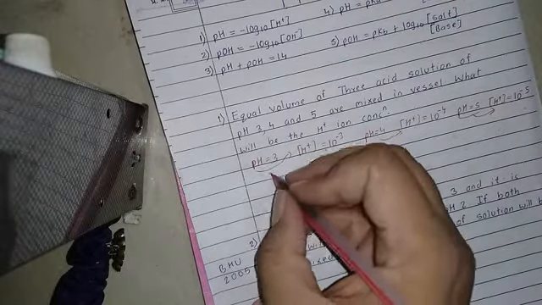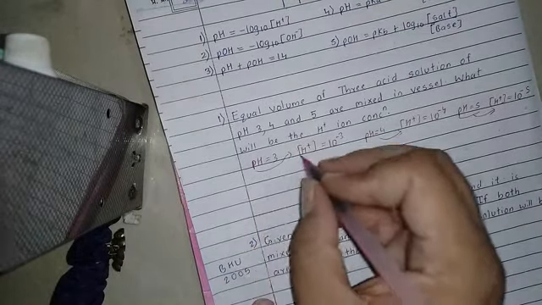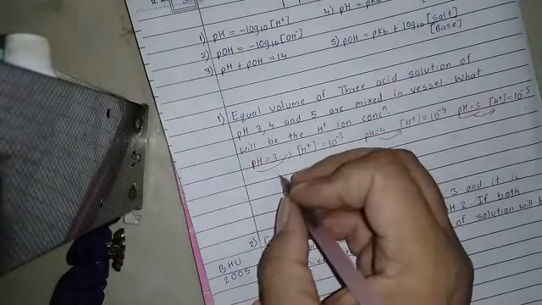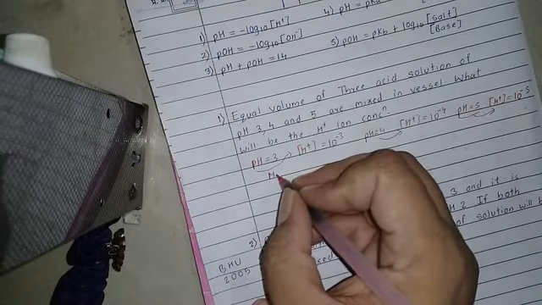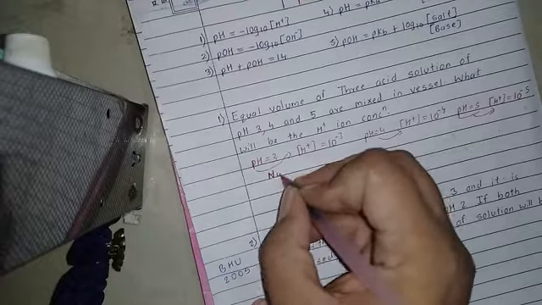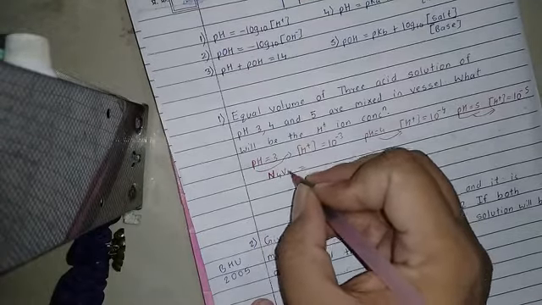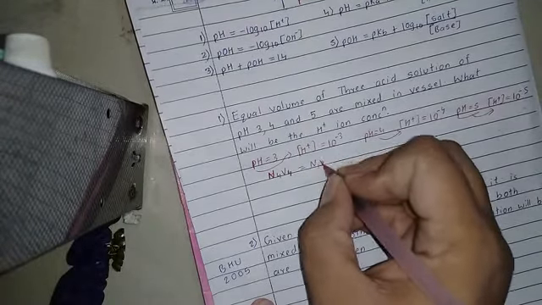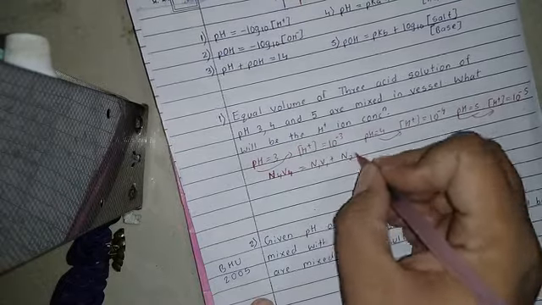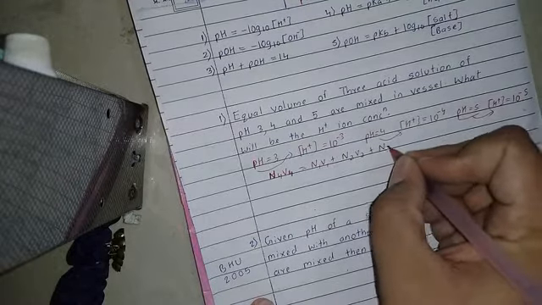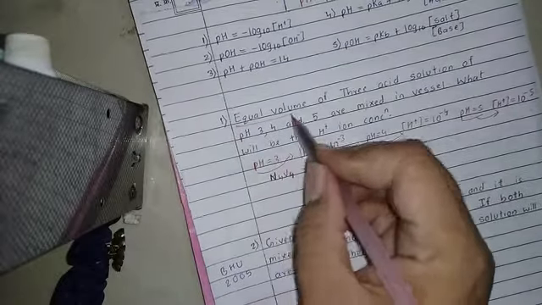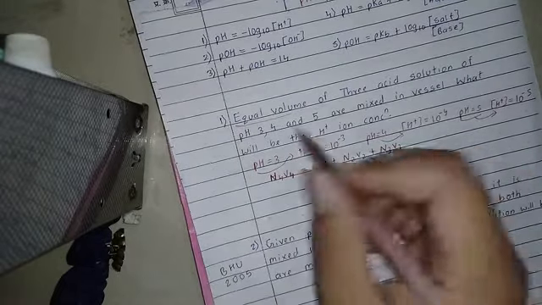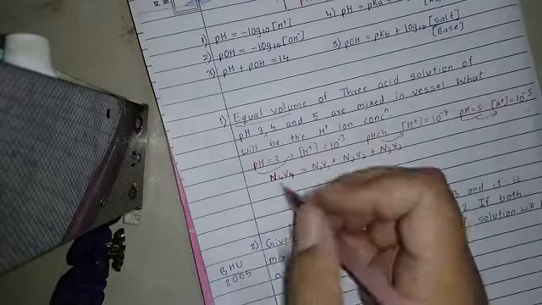Now, by using the resultant, there are a total of 3 solutions. So the formula will be N4 V4 equals, that will be the resultant, N1 V1 plus N2 V2 plus N3 V3. Consider they are given equal volume. Consider the volume as 1 for each of the solutions.